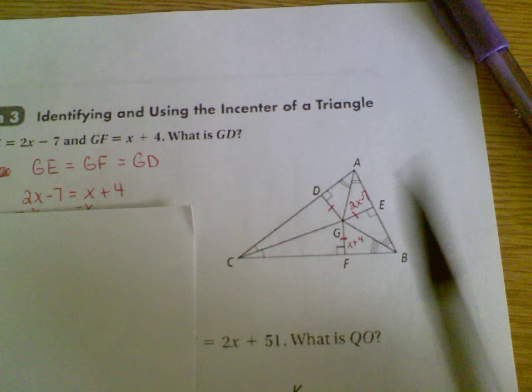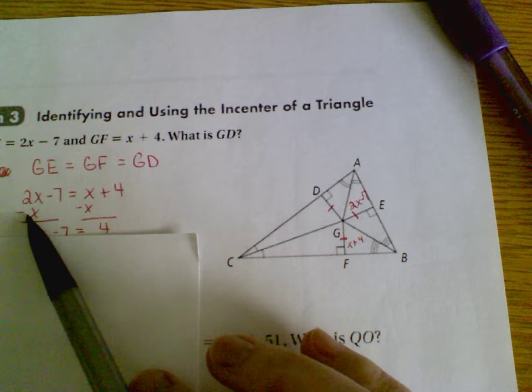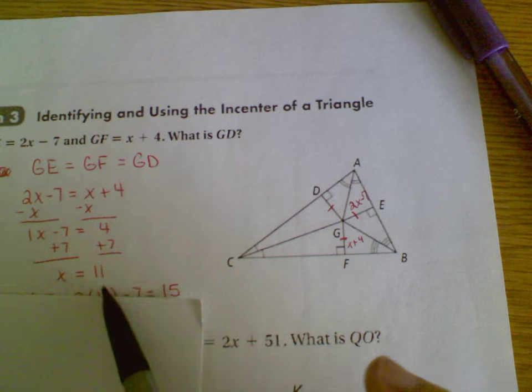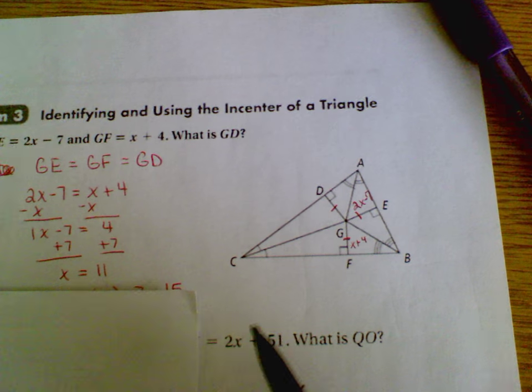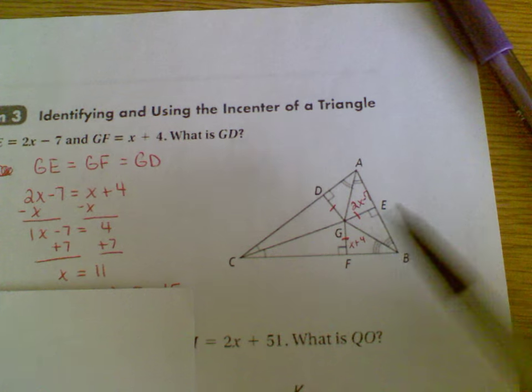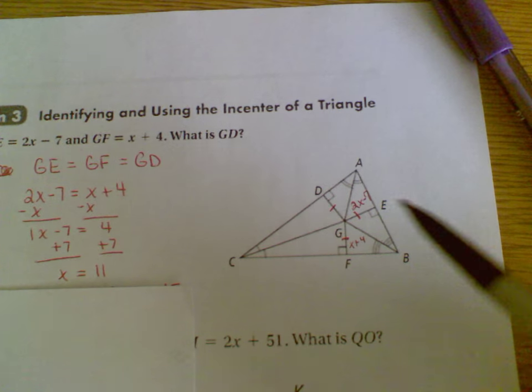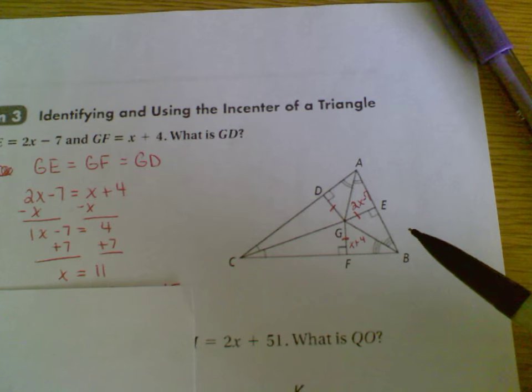So I did 2x minus 7 equaling x plus 4, and then I started solving. I subtracted x, added 7, and got x equals 11. Again, it's not asking for what x is, it's asking for the length of GD. They don't give me an expression for GD, but think to yourself, how would I be able to find that?